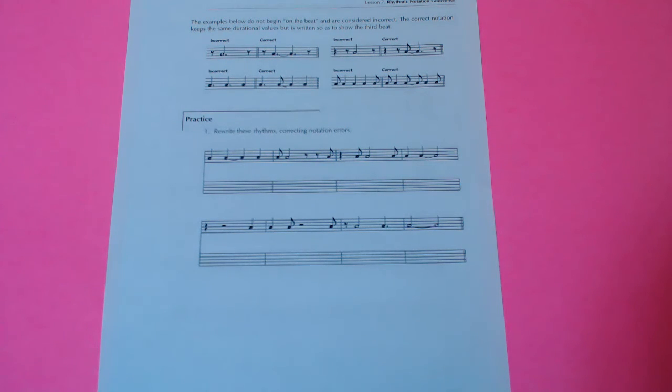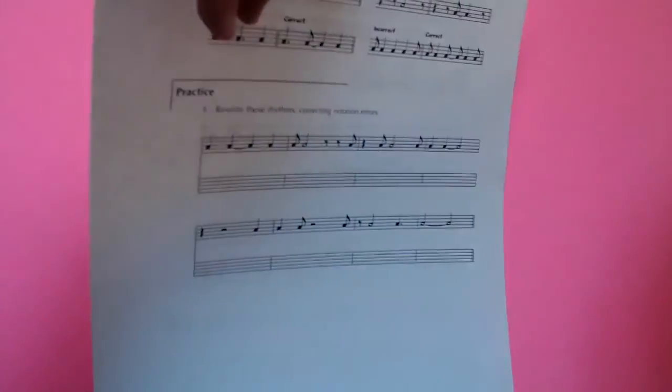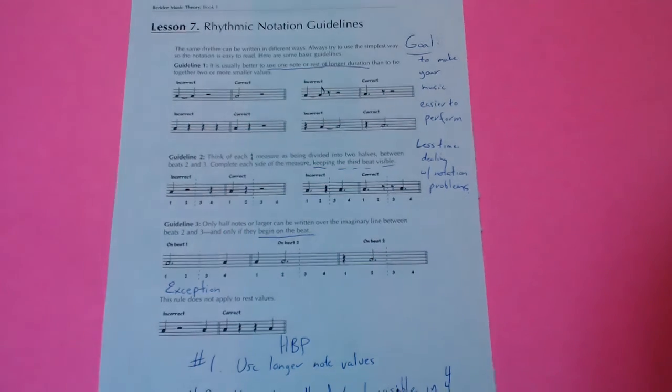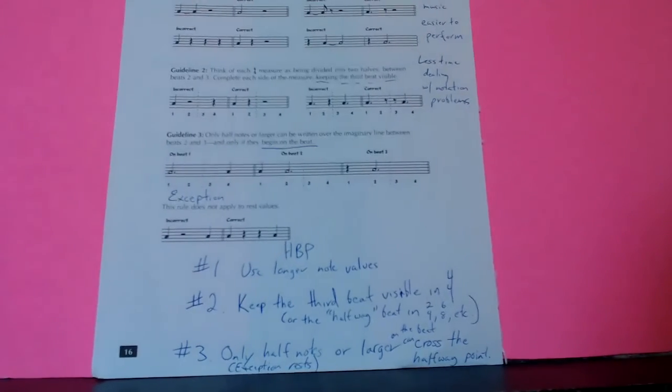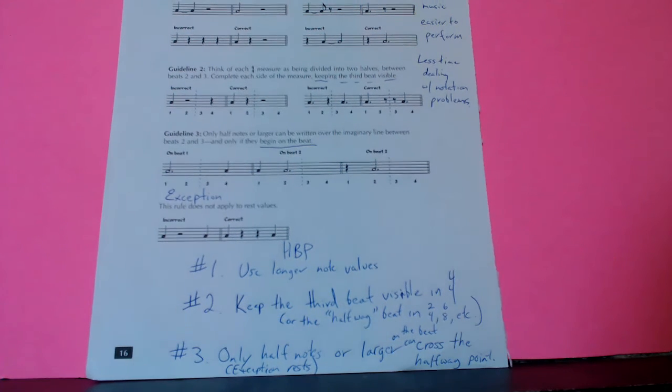So you've got your three rules here. Let's go over them one more time. Number 1, use longer note values when possible. That's straightforward. Number 2, probably the most important rule: keep the third beat visible in 4/4, or the halfway beat in 2/4, 6/8, and anything divided into 2, 4, or 8.